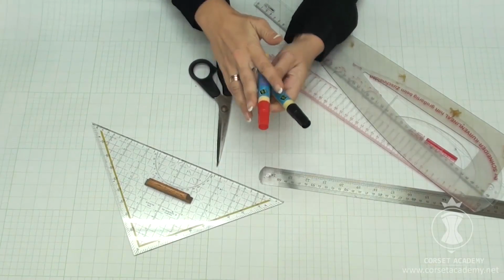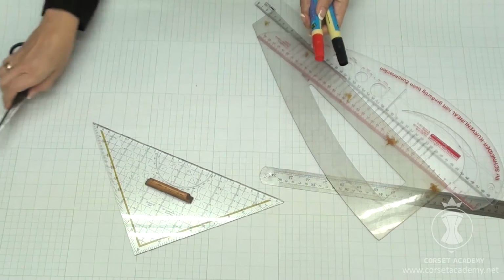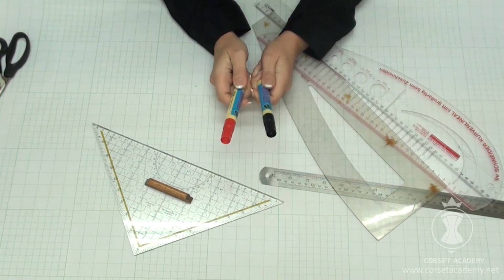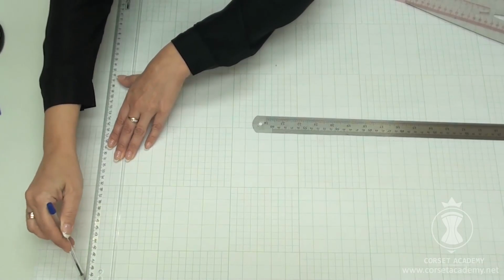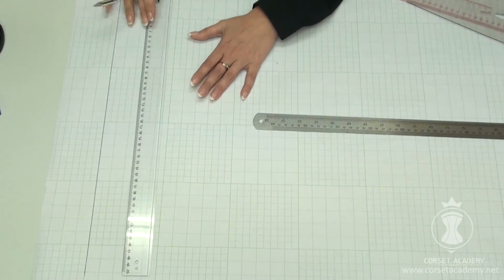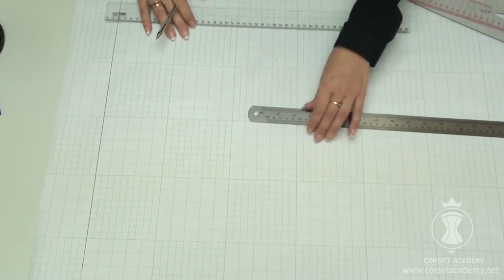Part 1. I have equipped myself with rulers, patterns, scissors, and markers of 2 different colors, and it's time to start drawing a grid for building my dress form. I draw a vertical line, the middle of the dress form, and draw a horizontal line, the shoulder line, in the upper part of the sheet.